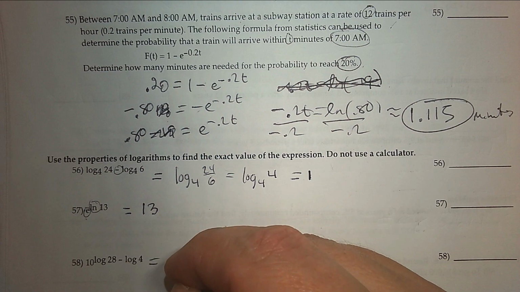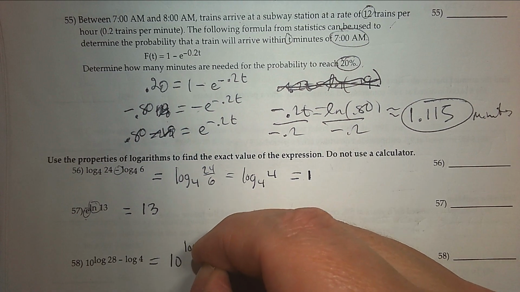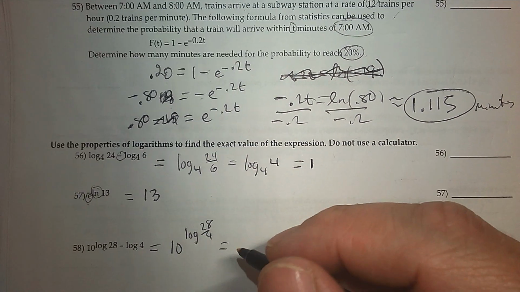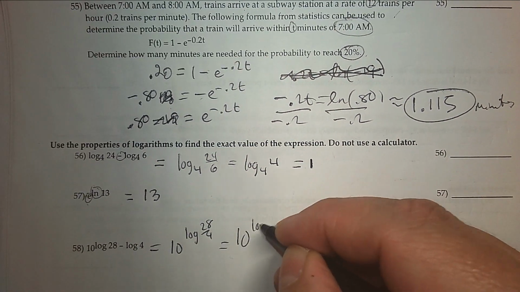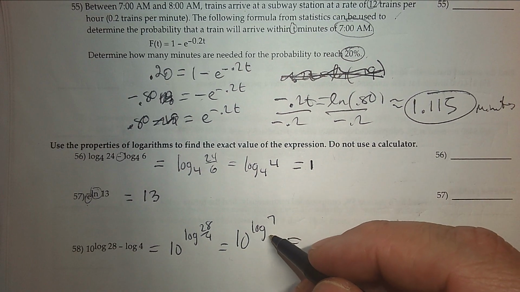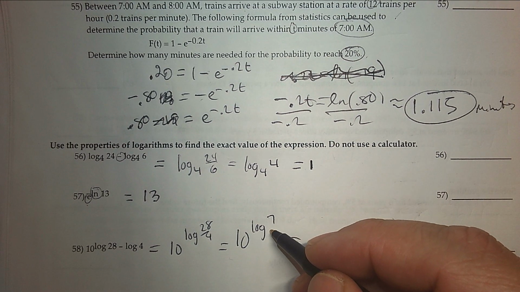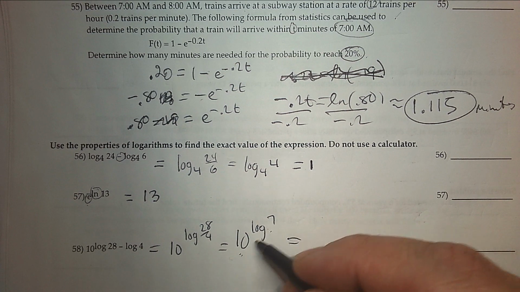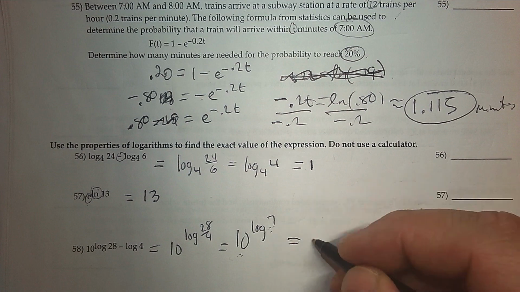This is going to be similar. I'm first going to do 28 divided by 4, so I can write it as one logarithm. Now I know 28 divided by 4 is 7. And when you don't see a base, the base is 10, and this base is 10. So the exponential and the logarithm with the same base are inverses. They undo each other, and then your answer is just 7.